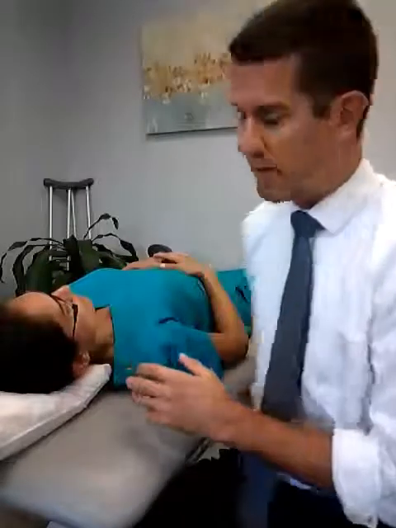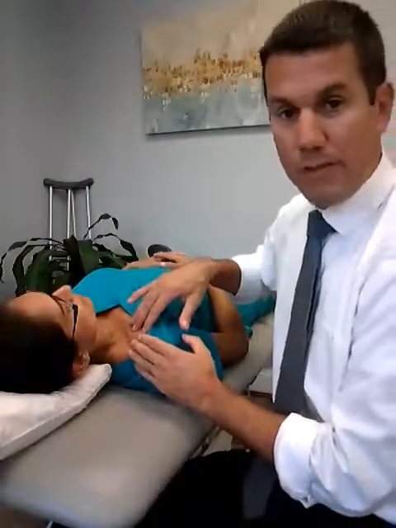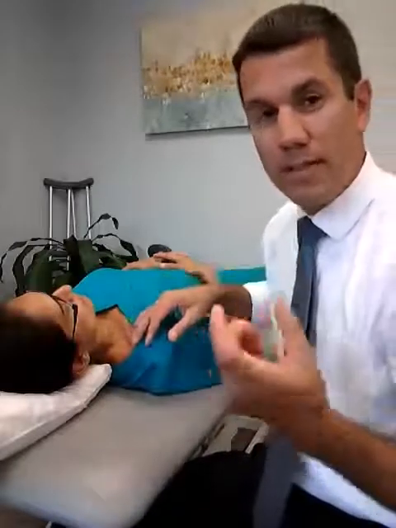Today we're talking about the acromioclavicular joint. Acromioclavicular joint pain is not the most common source of shoulder pain in our patients, but we do see it from time to time. Over time, it's pretty normal for wear and tear to occur, right?